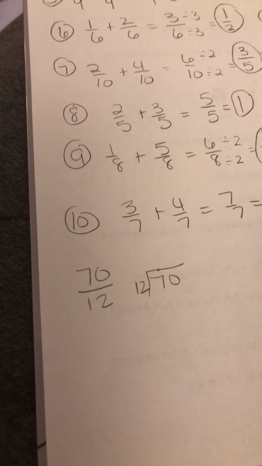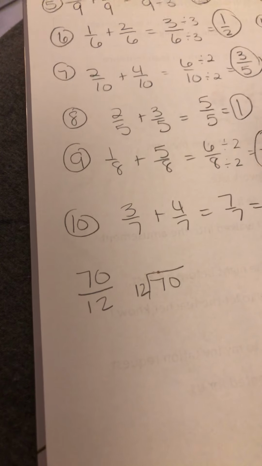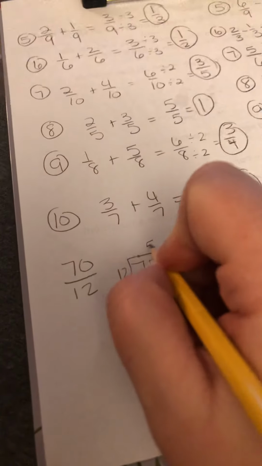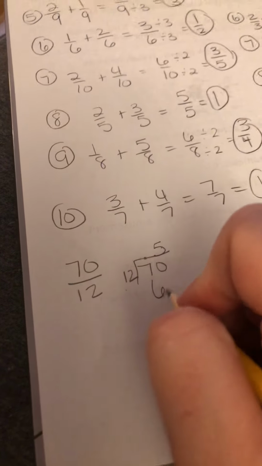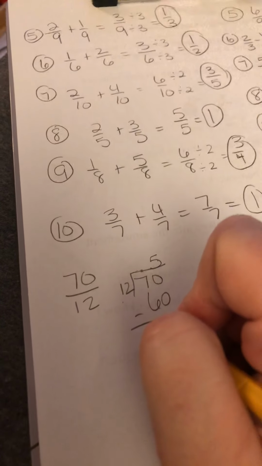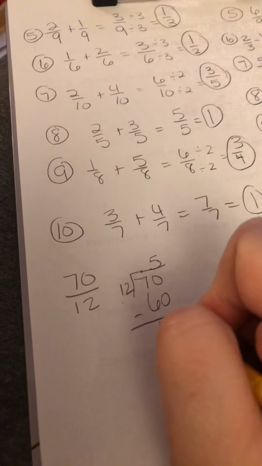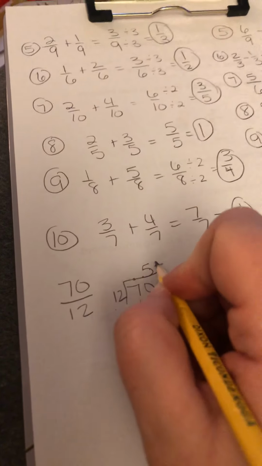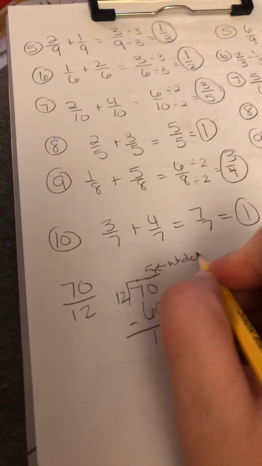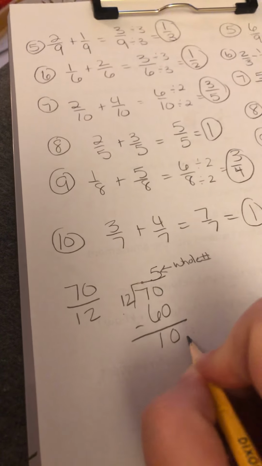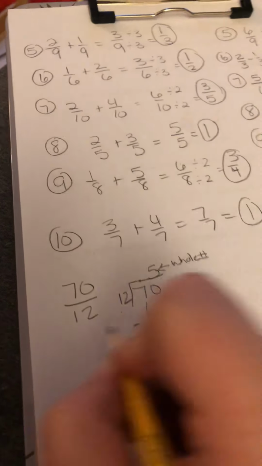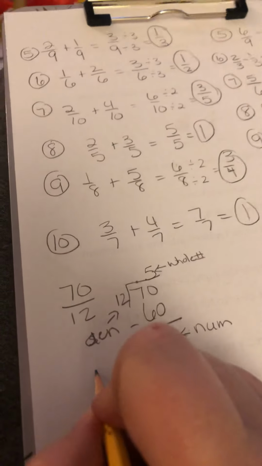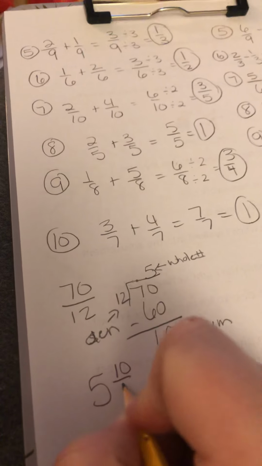So 12, 24, 36, 48, 60. Next one would be 72, so it's 5. 5 times 12 is 60. We subtract. I get 10 as my remainder. So remember that this is the whole number. This is the numerator. And this stays the denominator. So that means it's 5 and 10/12.